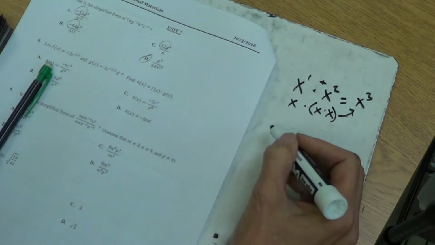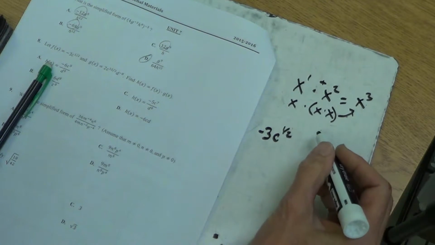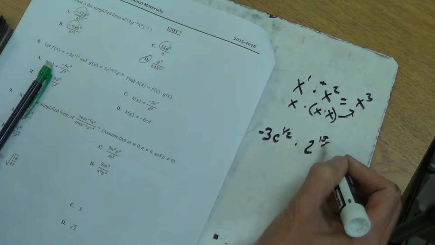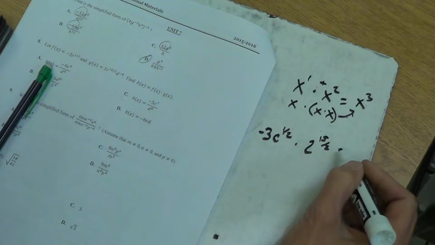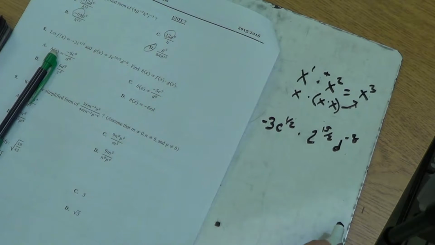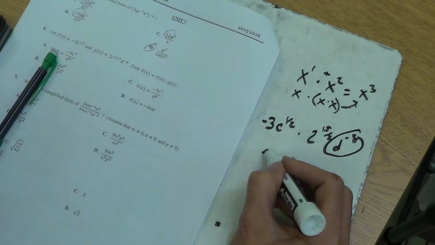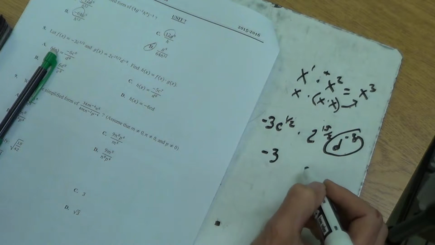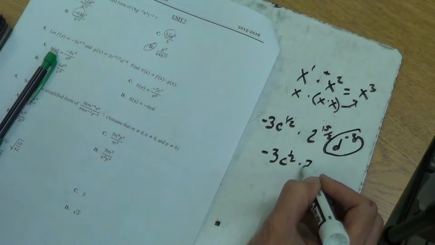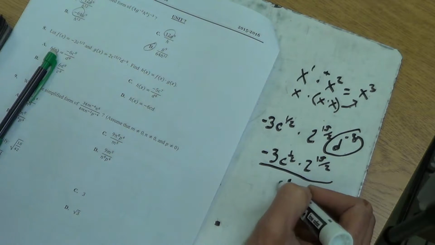Now, looking at the problem they've given us, negative 3c to the 1/2. We're multiplying that by 2 15/2c d to the negative 8. Following what we just did a minute ago, we take this negative exponent and we get it on the bottom. So we have negative 3c to the 1/2 times 2 15/2 over d to the 8th.